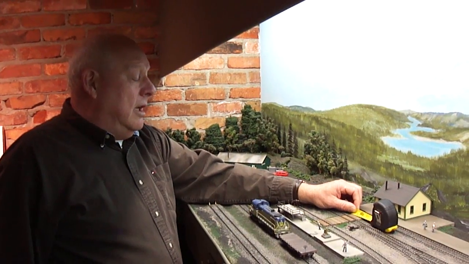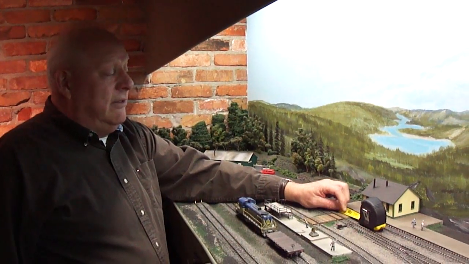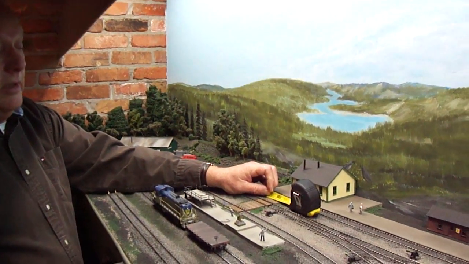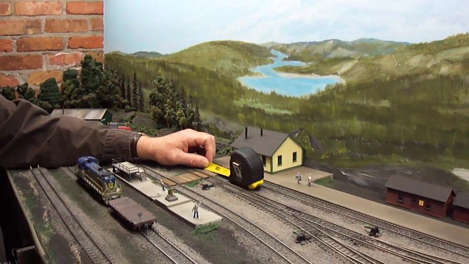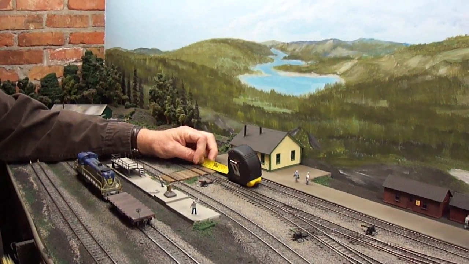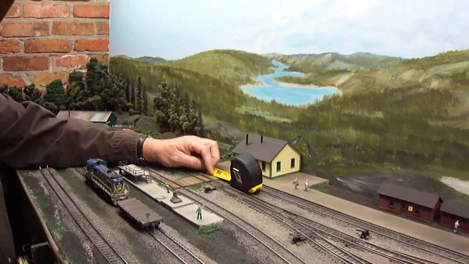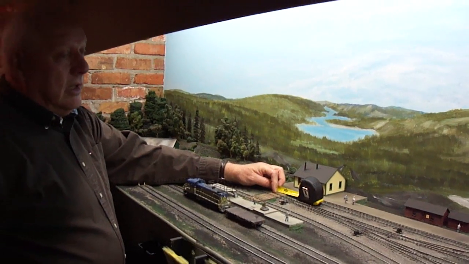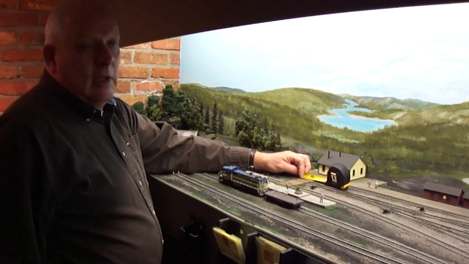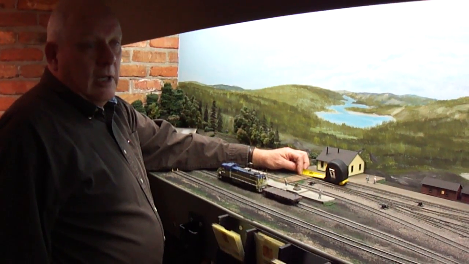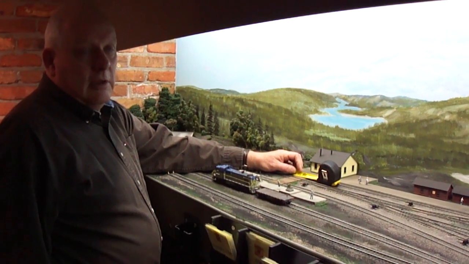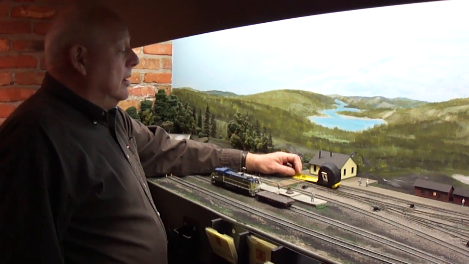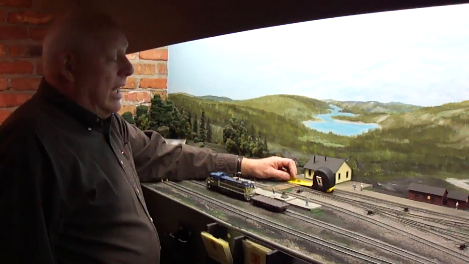As you can see, there's 11 feet on the mark of the tape, and there's the yardmaster house, and there's the walkway through to the yard. So all trains stop here to get their marching orders for how they're going to get into the yard, where they're going to go in the yard, and do their work. So that's the last point of the layout.